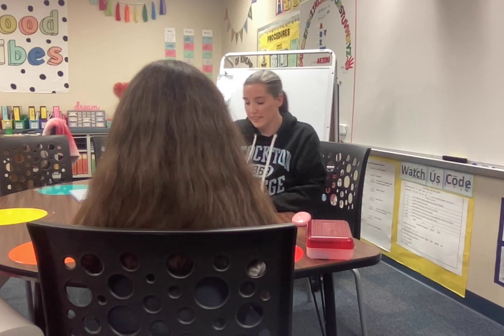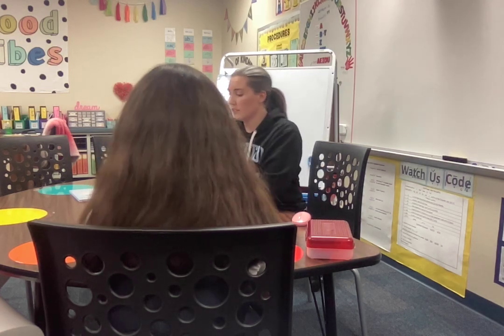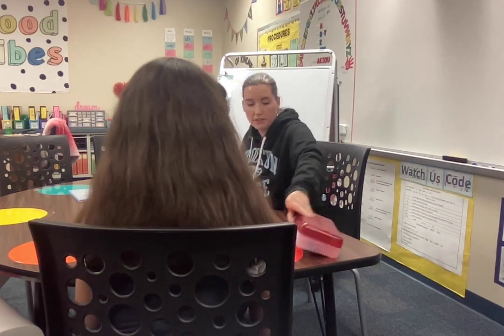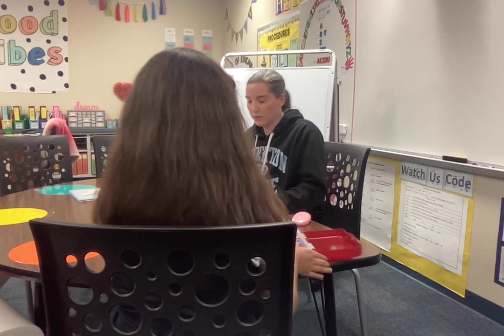Good, M and N. So what we're going to do now using our letters, first we're going to turn all of our letters face up, that way we can make sure we can see them all.